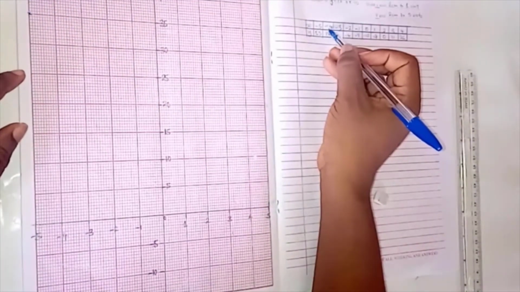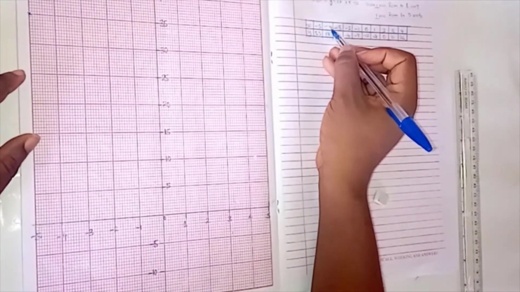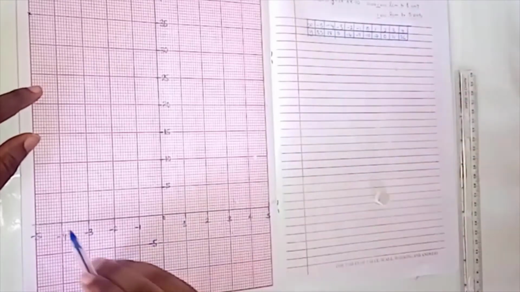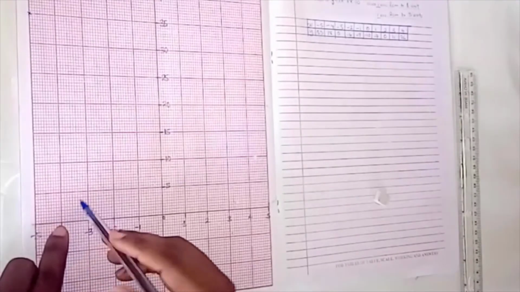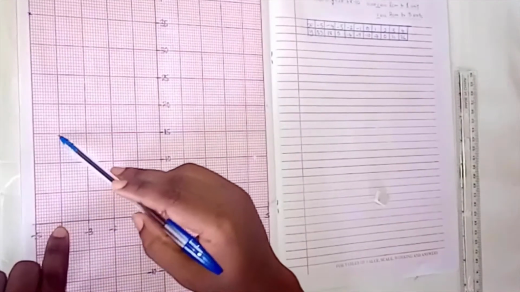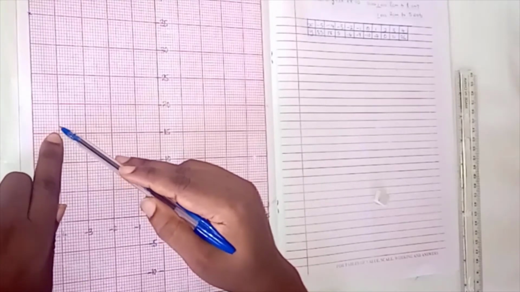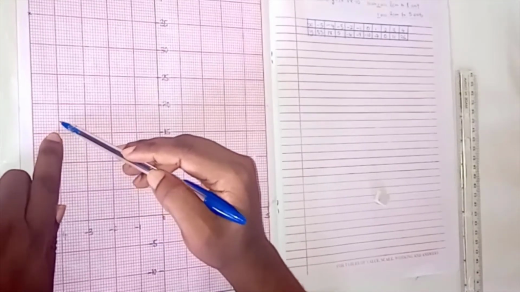The next point, when x is -4, y is 18. Where would 18 fall? Now this is 15, so this will be 16. This is 17.